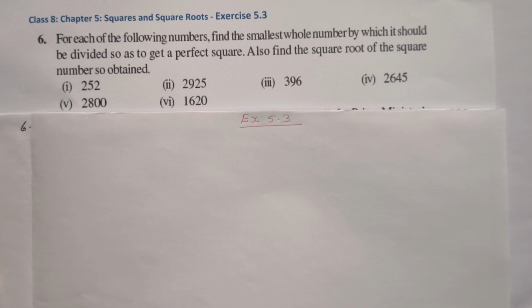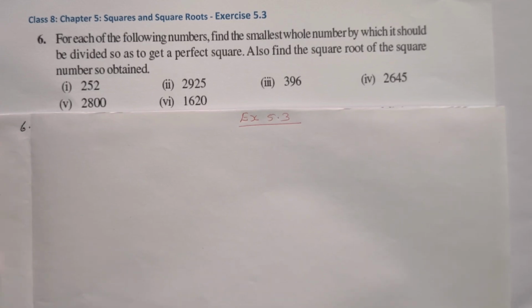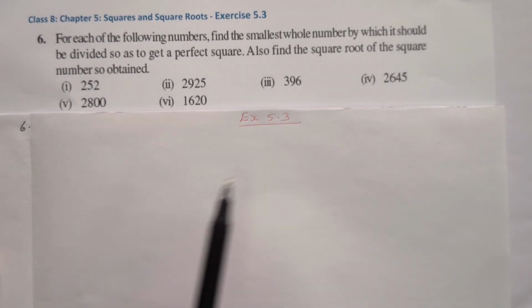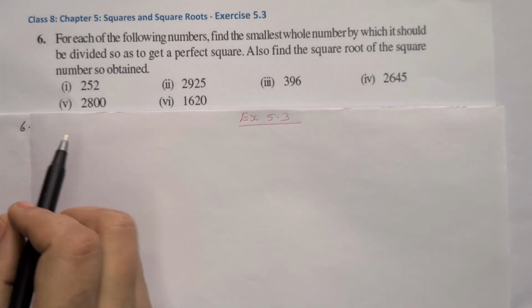Question number 6. For each of the following numbers, find the smallest whole number by which it should be divided so as to get a perfect square. Also find the square root of the square number so obtained. First one.